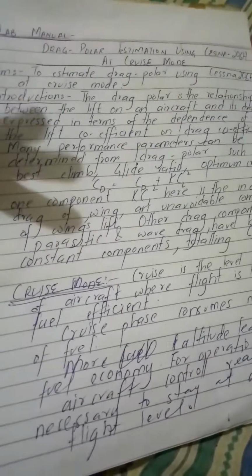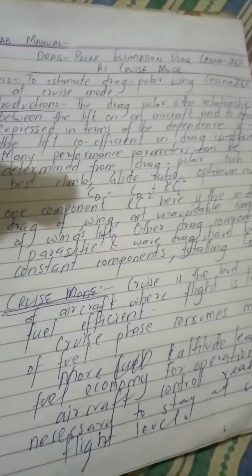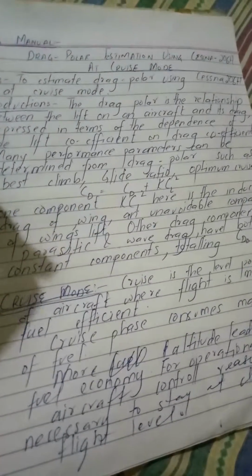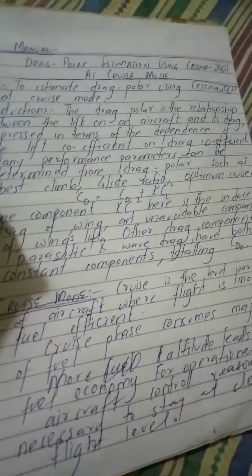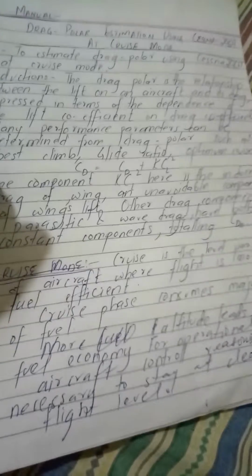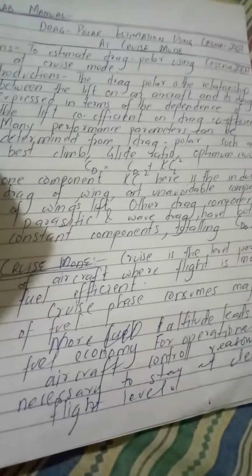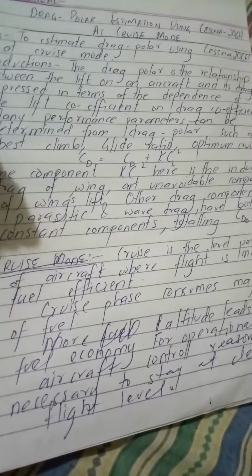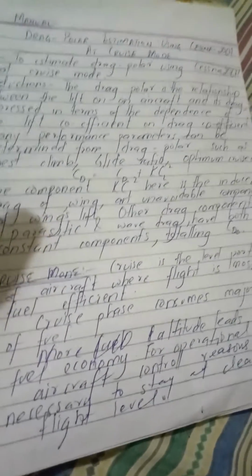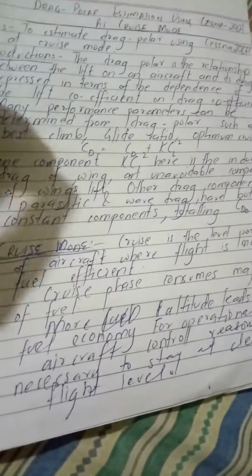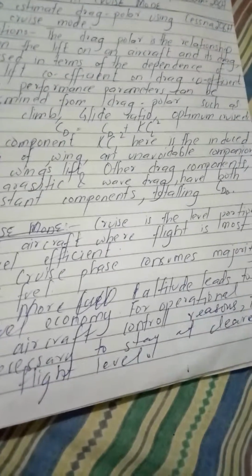So we have gone through the introduction about what the drag polar is, and obviously it is the estimation or the approximation we're going to apply on the aircraft, which is Cessna 206H, at cruise mode. So what is cruise mode now? The cruise is the level portion of flight where flight is most fuel efficient. Obviously cruise is also the majority of the journey, so we have to be more fuel efficient. The cruise phase consumes the majority of the fuel.